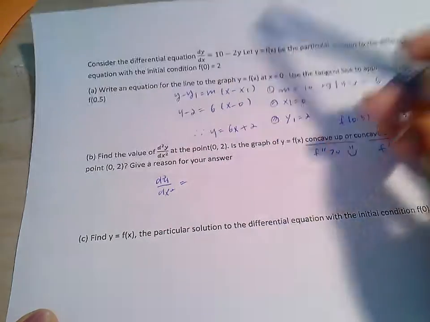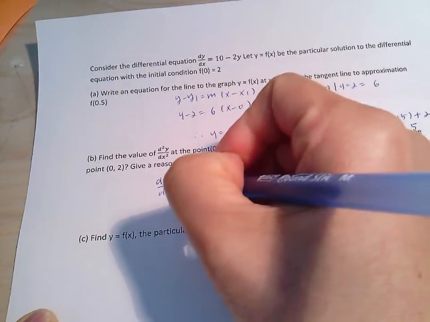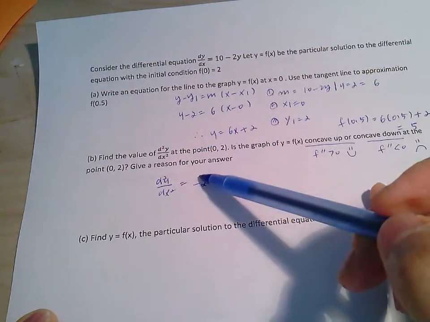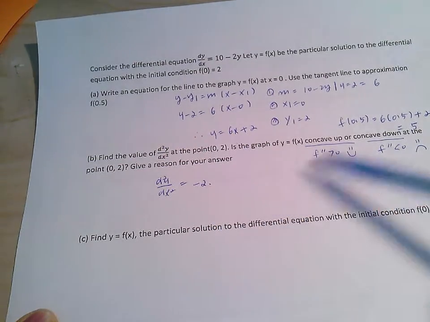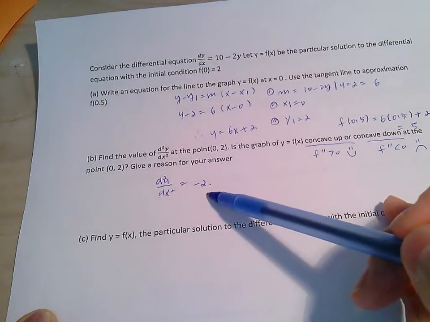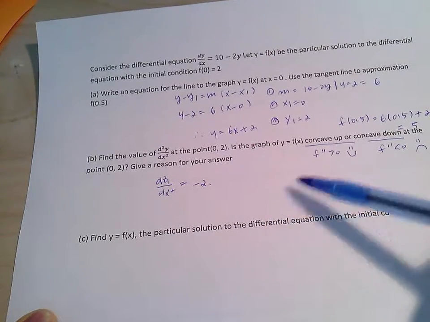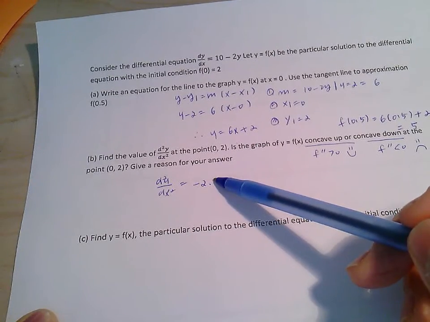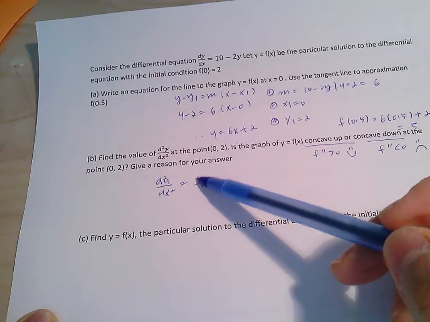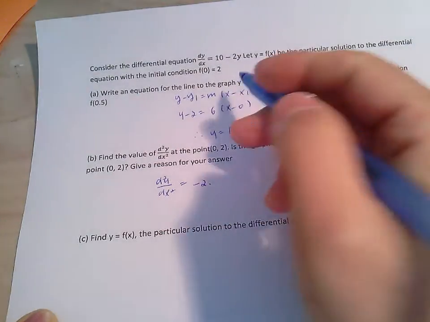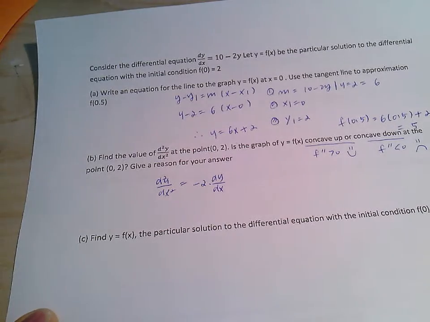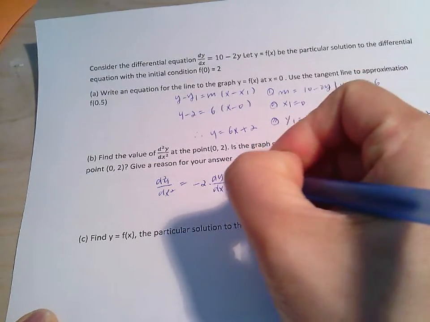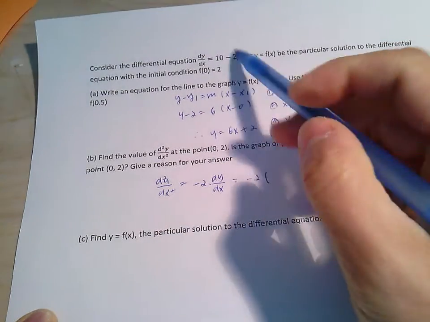We have to take the derivative of that in terms of x, which is negative 2. A lot of your answers were negative 2. Oh, this is less than 0. So we know this one is concave down because the second prime is less than 0, which is wrong, right? Your explanation was right because the second prime is negative, but a lot of you missed multiplying by dy over dx. So negative 2 times dy over dx is right there.